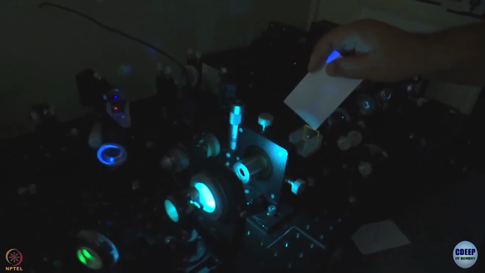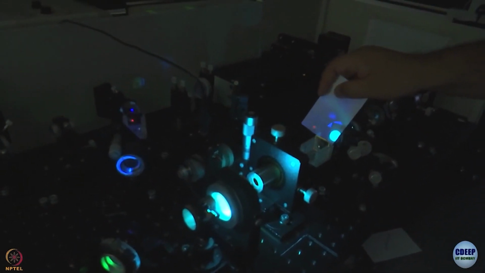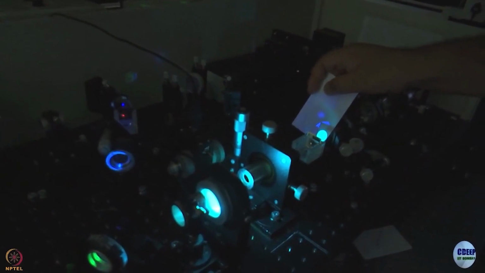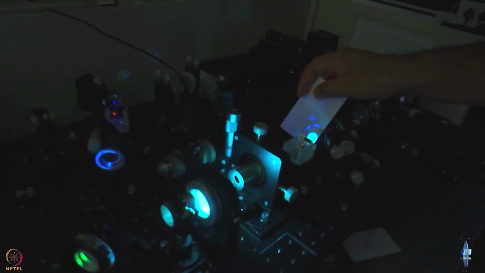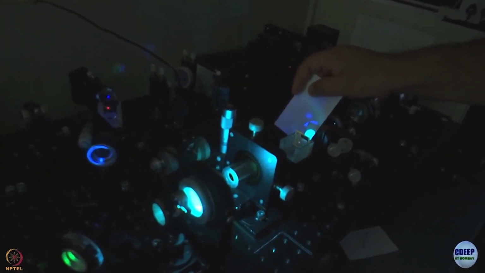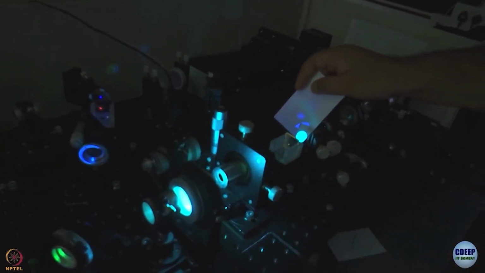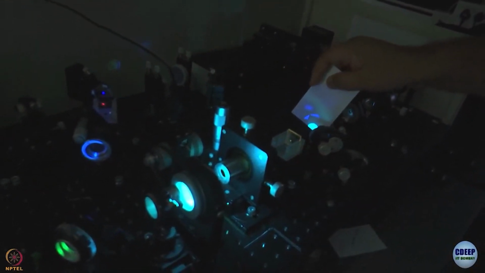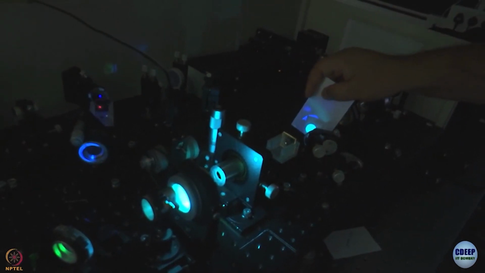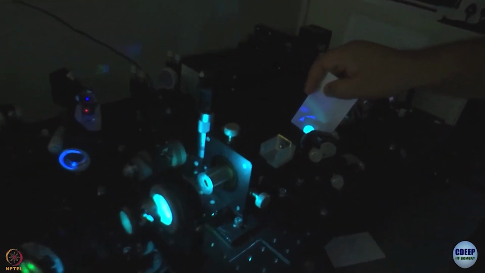When it goes through the long pass filter, that long pass filter does not transmit the blue light anymore, but fluorescence goes through. And here fluorescence looks like a big spot, size of which is determined by the diameter of this lens. Then what happens? It goes here, and on this lens L4, now you can see both. You can see the sharp red light, which is gate light, and you can see the fluorescence light as well as a big spot. Both are focused now.